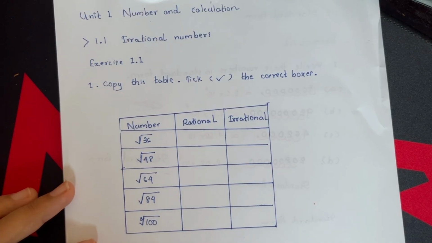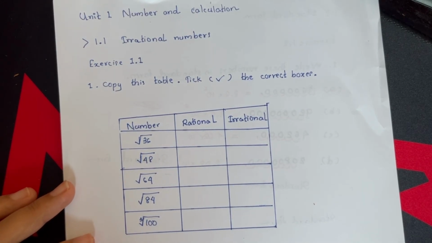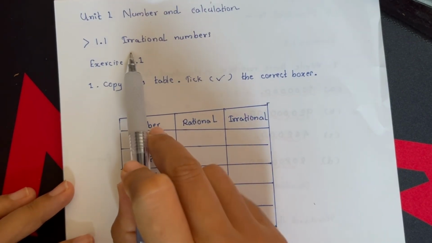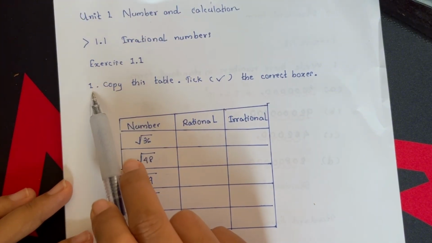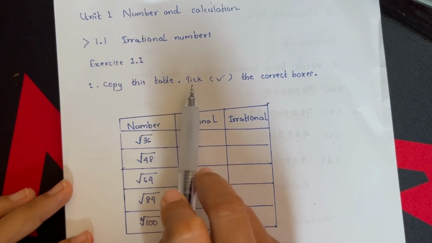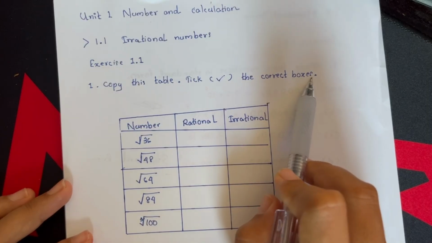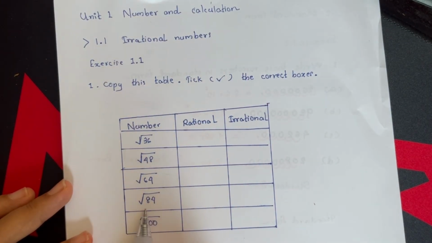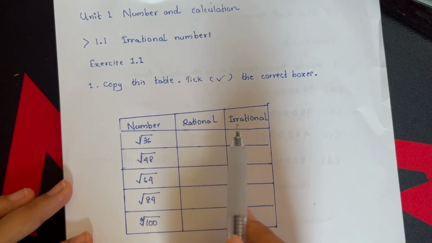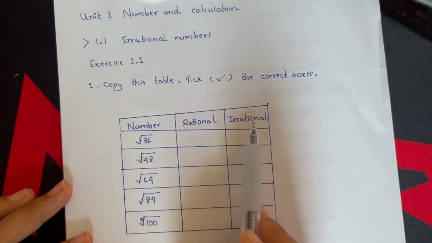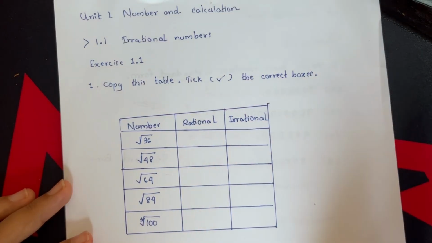Today we are going to do the exercises from Cambridge Primary Mathematics Workbook 9, 1.1 Irrational Numbers. Exercise 1.1, Number 1. Copy this table. Tick the correct boxes. So here are the numbers, and if rational, you have to tick at the rational. If the number is irrational, you have to tick at the irrational.